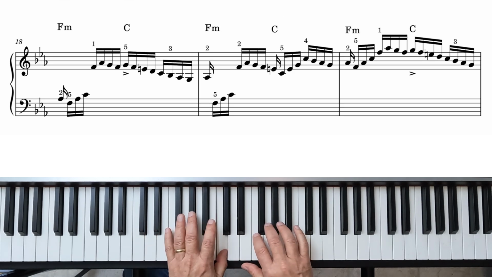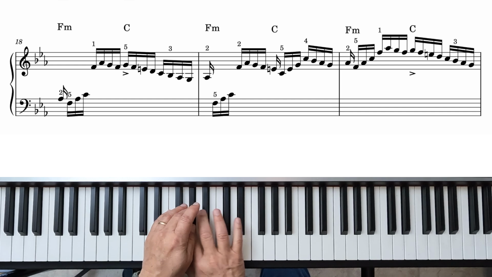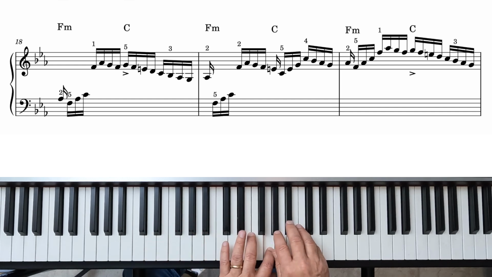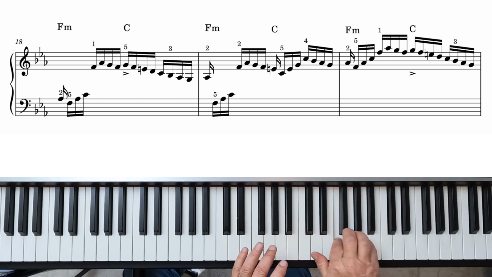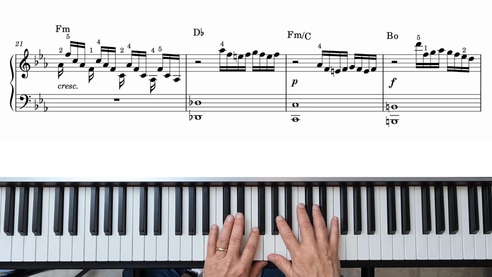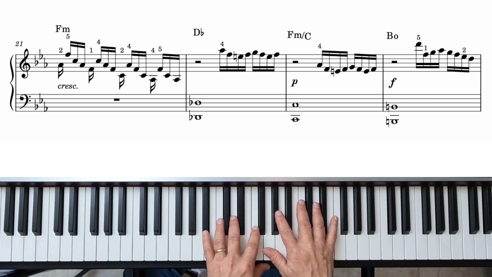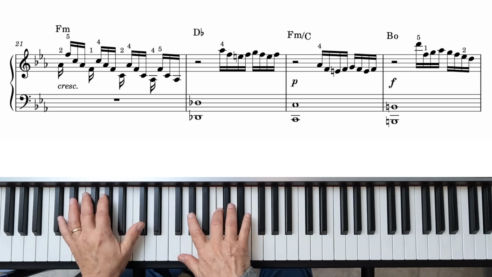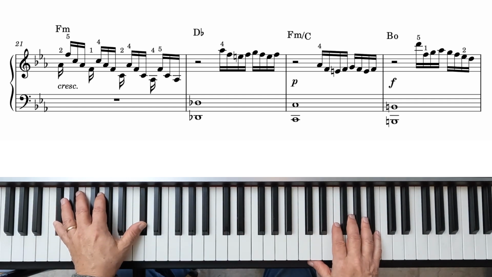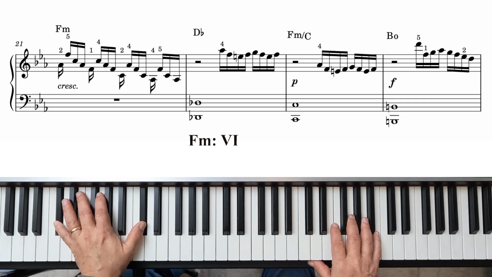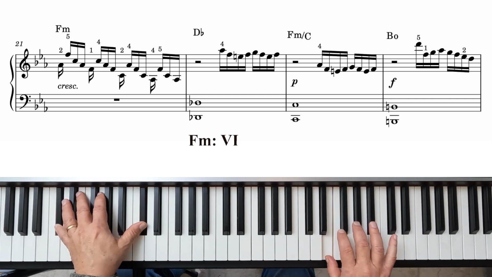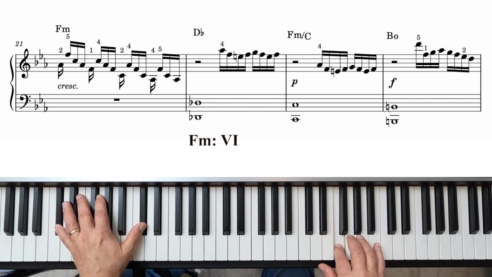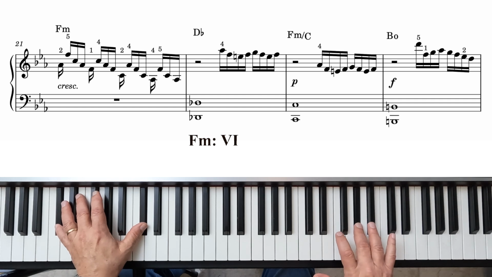C, F minor, C, F minor, C, F minor, and now we have a whole measure of F minor. We're getting prepared for something new here. It's kind of like the dramatic part of the piece. All of a sudden, we hit this big D flat. This is the major VI chord in the key of F minor. Notice we have the D flat chord outlined for us with this little neighboring tone to give it a little flavor.